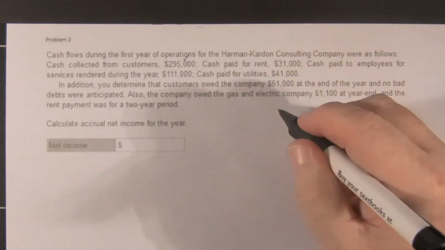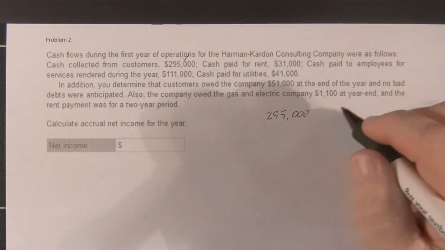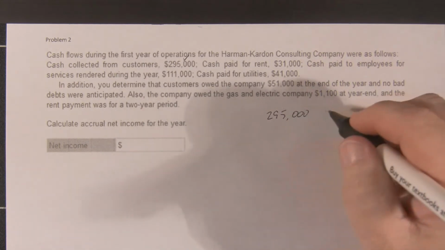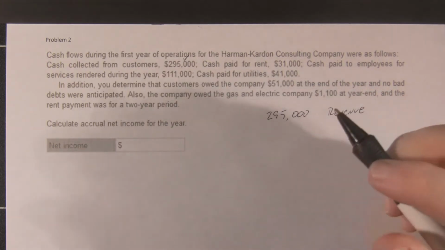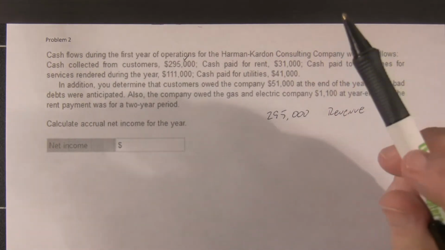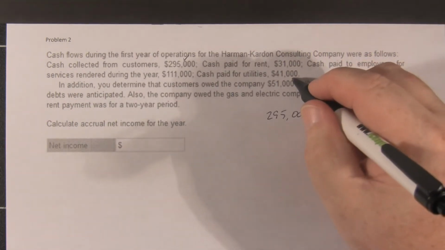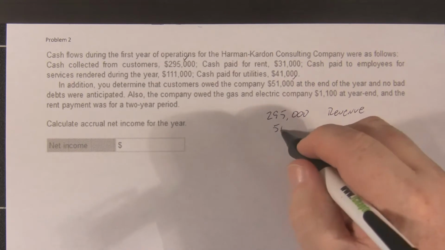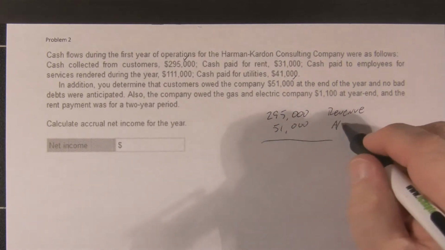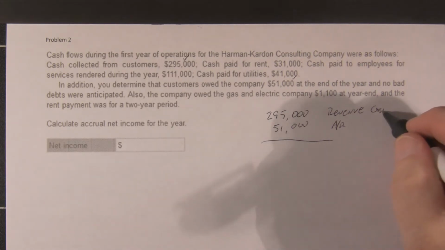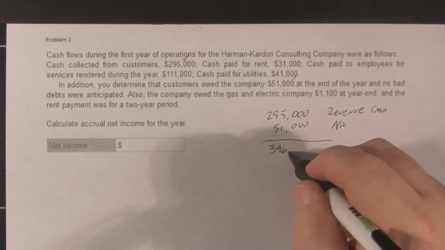So I have cash collections of $295. So I know that's revenue, but it may not be all my revenue. And I'm going to go through and take a look. Do I have any receivables? Yes. I have receivables at 51 at the end of the year, so that's also revenue. So that's accounts receivable and cash sales. So my total revenue is $346,000.